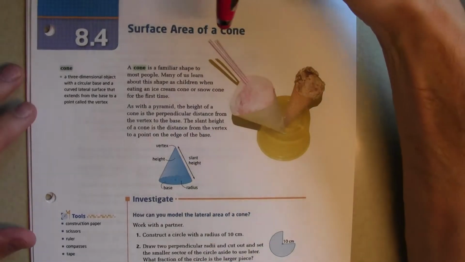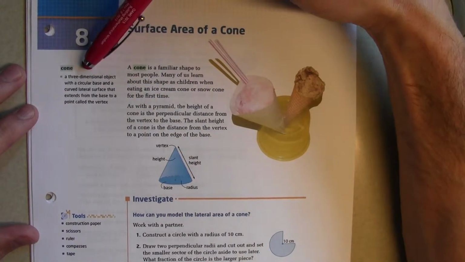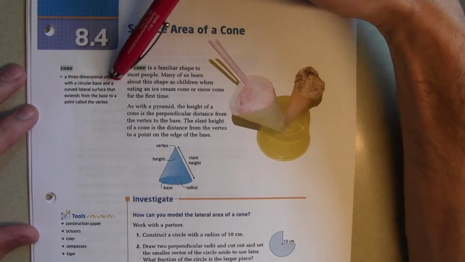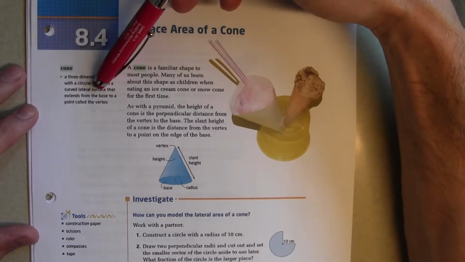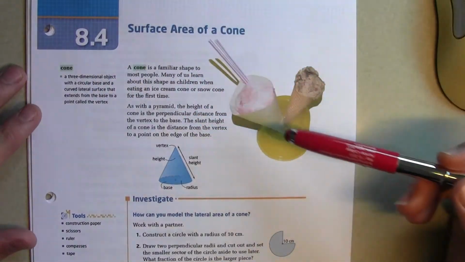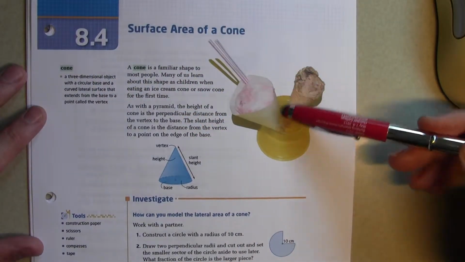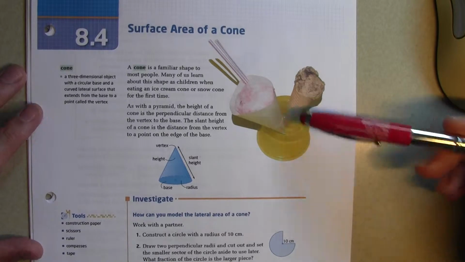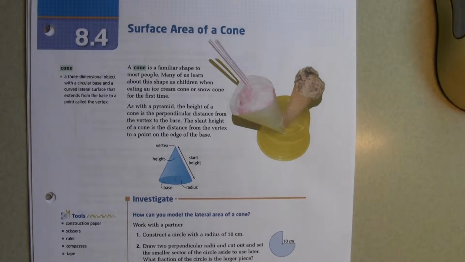So we've learned a few definitions here. One is a cone: a three-dimensional object with a circular base and a curved lateral surface that extends from the base to a point called the vertex. So the most traditional cone is the ice cream cone. Remember, circular base, so it's like a cylinder, but it comes to a point, right?